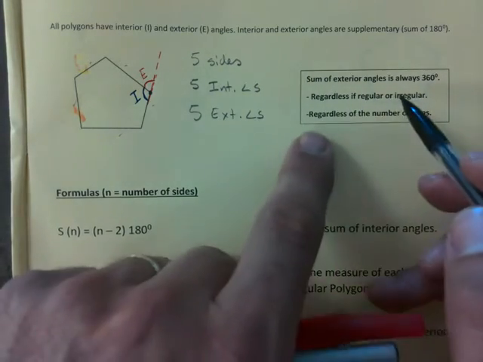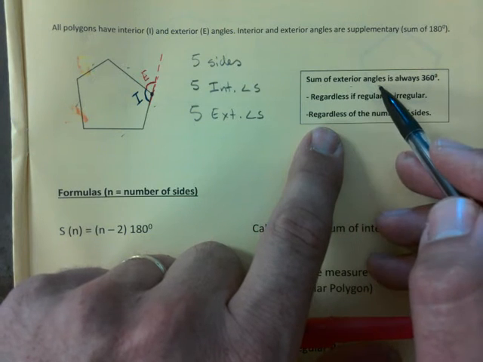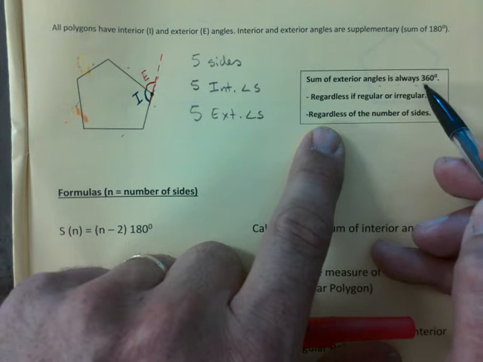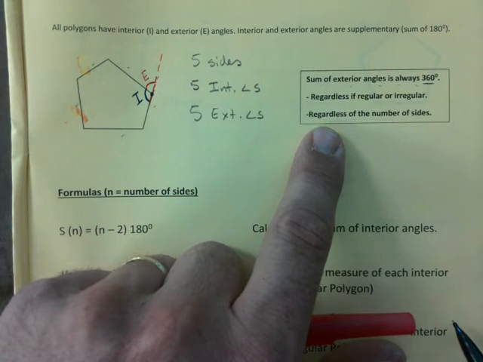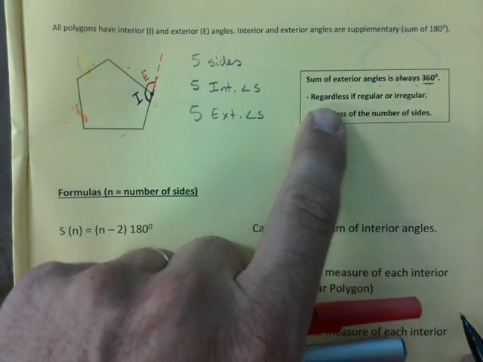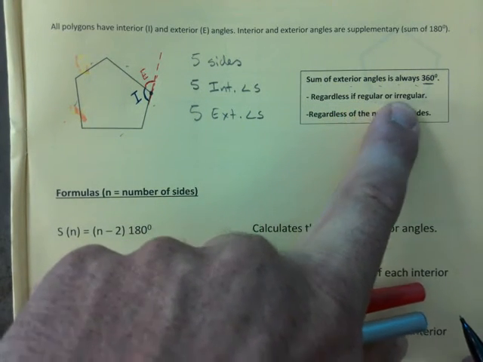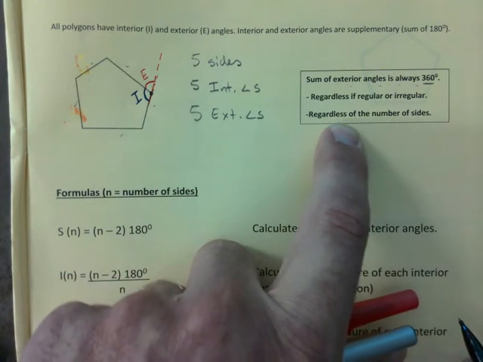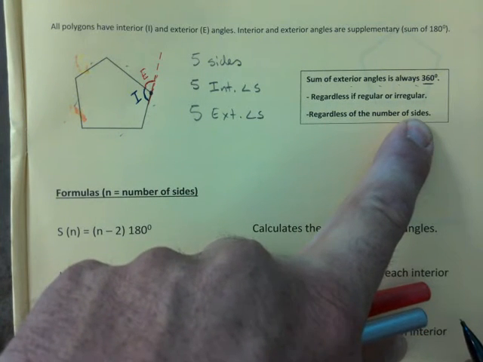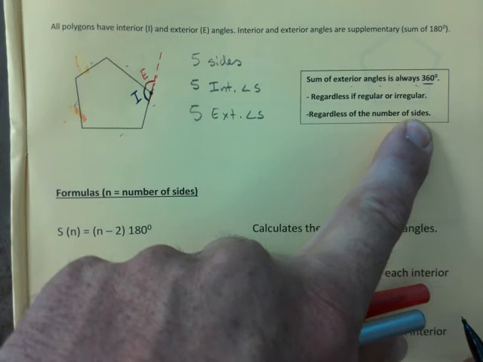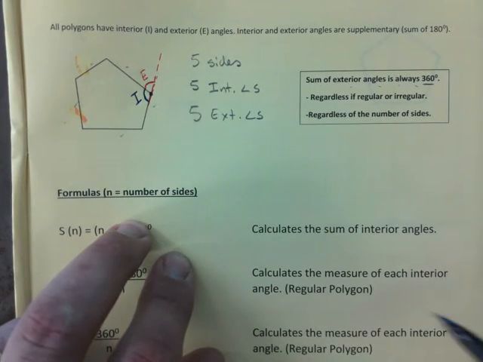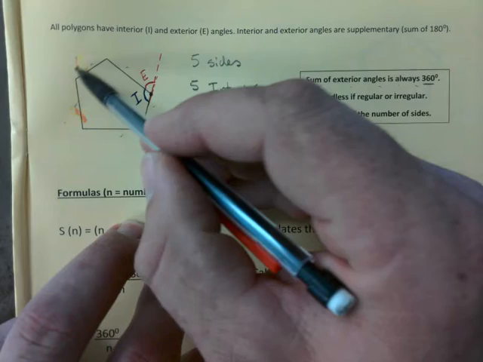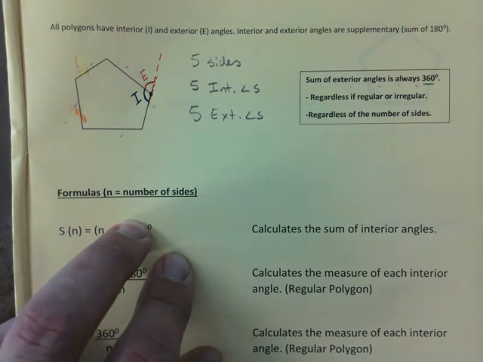And this is important here. This is always true. The sum of exterior angles is always 360 degrees. Always. Regardless if irregular or regular, regardless of the number of sides. I don't have my iPad ready to go, but if you were to add up the exterior angles of any shape, it would always add up to 360. It's an interesting concept.